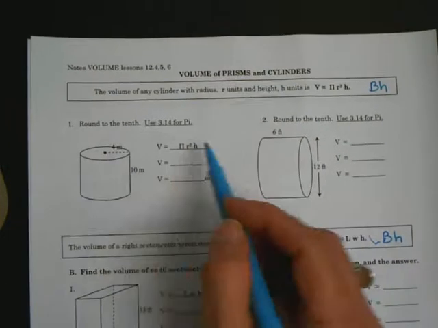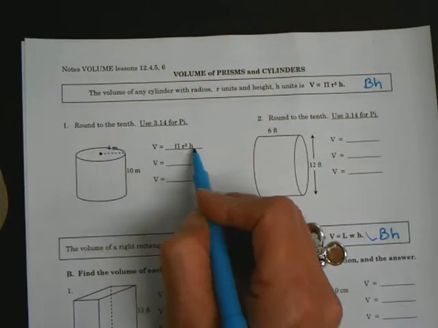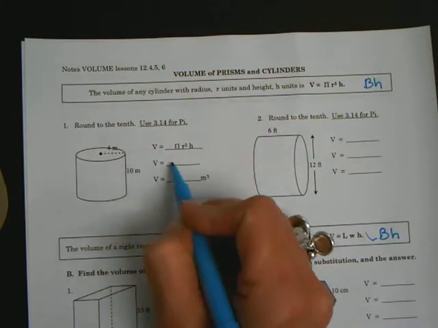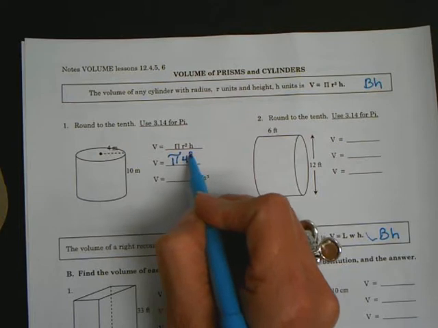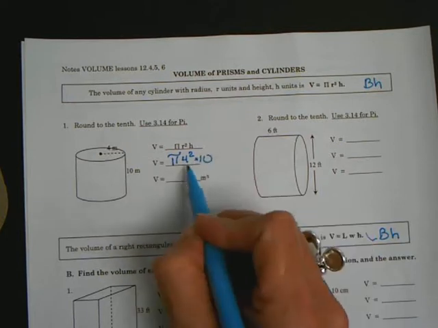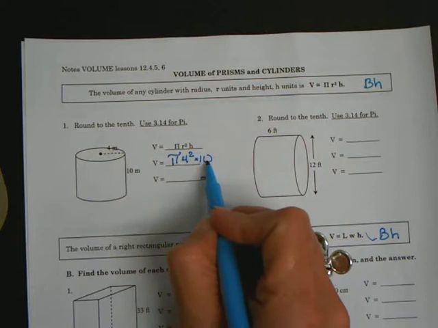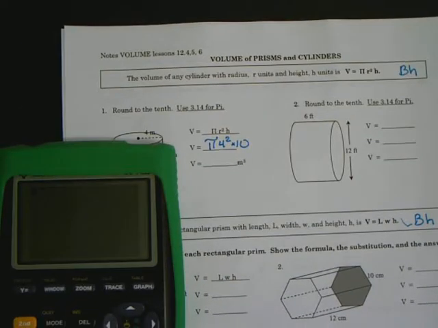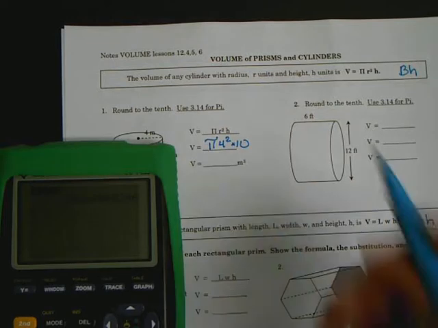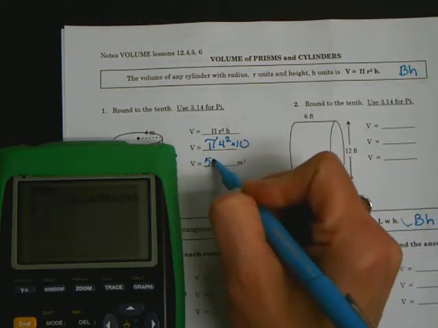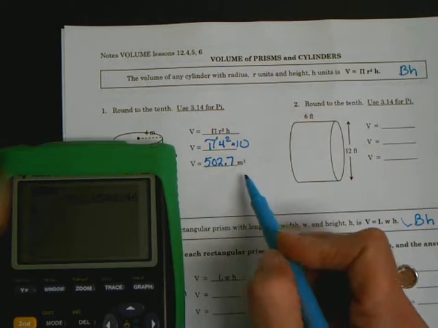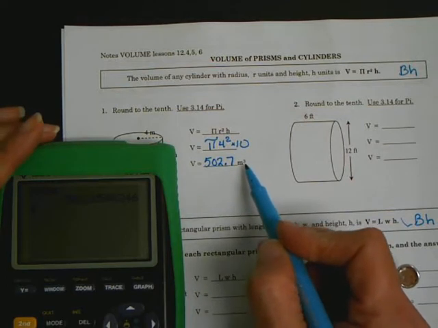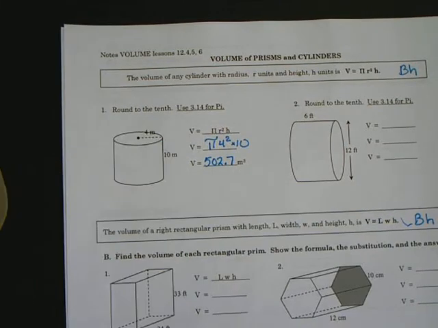So let's start off with the cylinder, where we need to know the radius and the height. And remember, the height is always the distance between the two bases. So this is going to be pi times 4 squared times 10. 16 times 10 is 160. So you've got 160 times pi, and you get 502.7 meters cubed. Remember, since we're talking about volume, we use the cubic sign, to the third power.